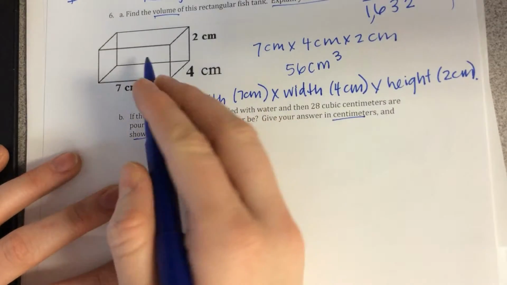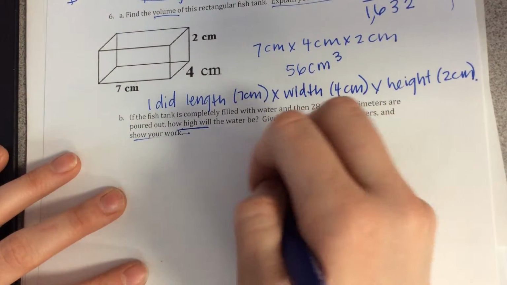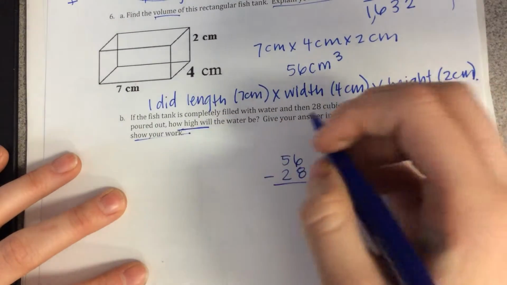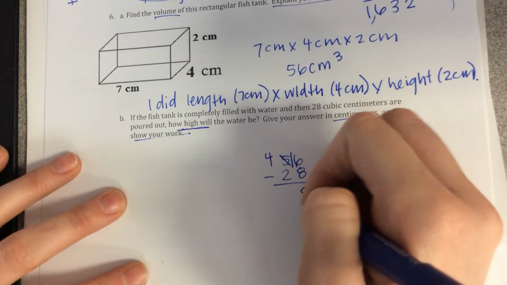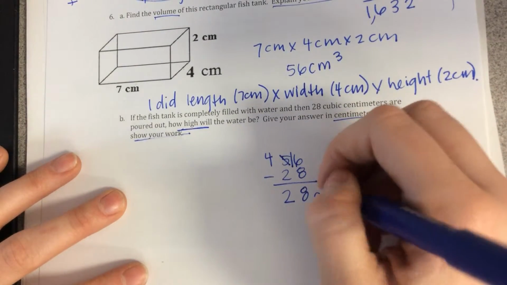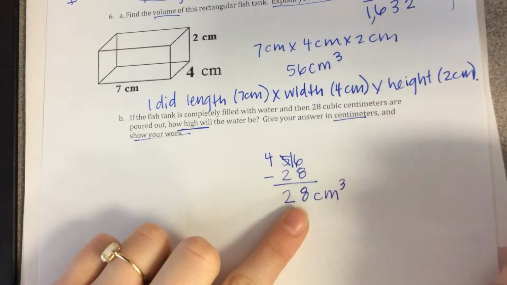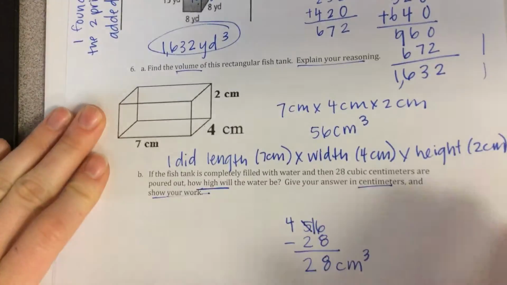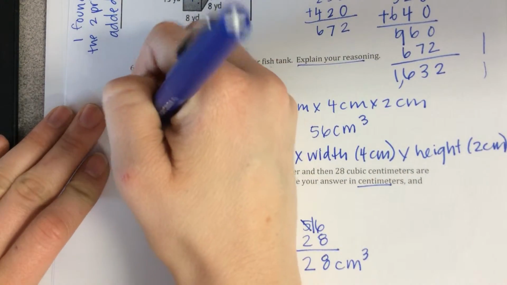So if I have 56 here and I'm pouring out 28, I need to find out how much will be left. So I'm going to take that away. 6 minus 8, we need to borrow. 16 minus 8 is 8, and 4 minus 2 is 2. So after we pour out 28, we'll have 28 left. So it looks like we poured out half. So now if I'm looking back at this fish tank, it looks like I've poured out about half. So now the water's only to here.